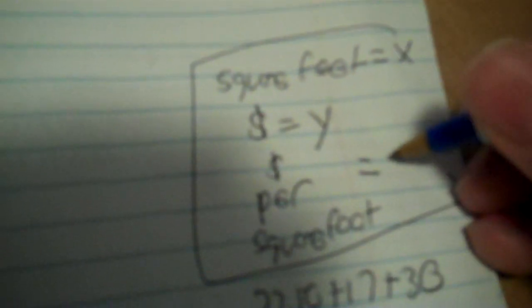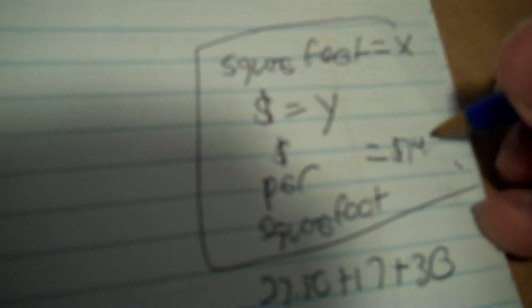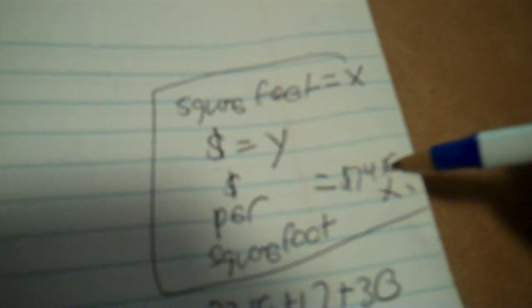$27.50 plus 17 plus 30 is $74.50, times x, because I pay that every time for every square foot. 74.50. Okay, wall. X is square foot, y is money, 0.12.